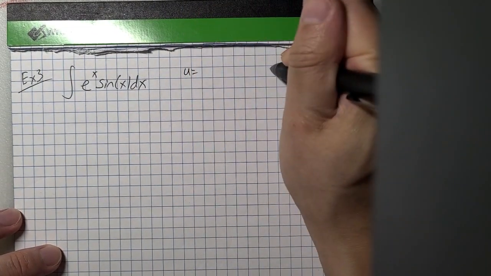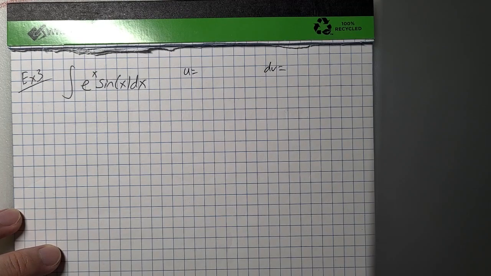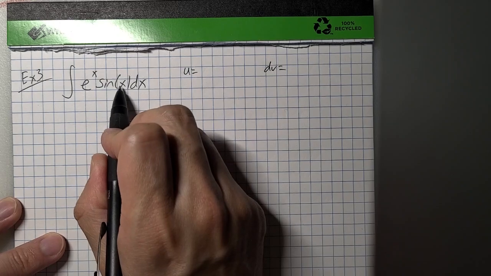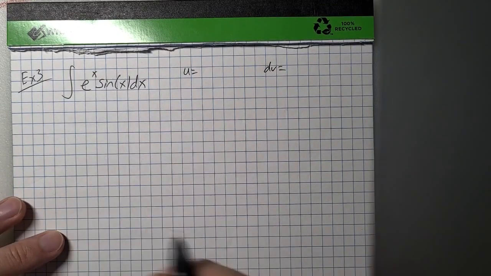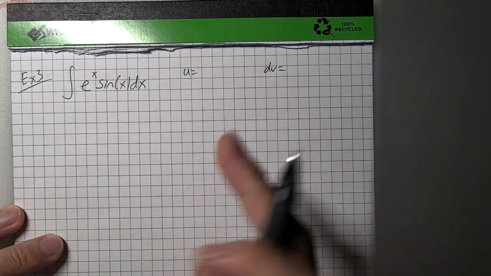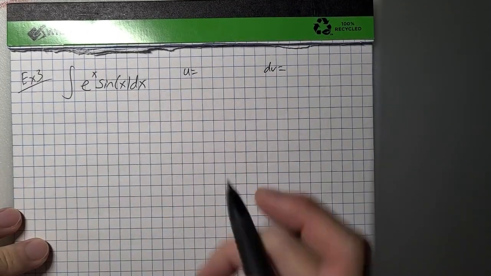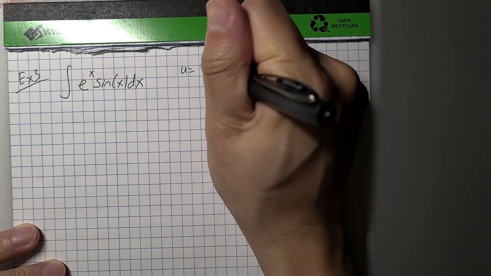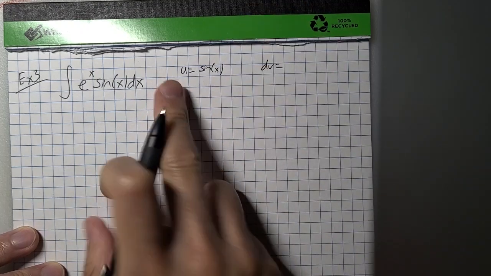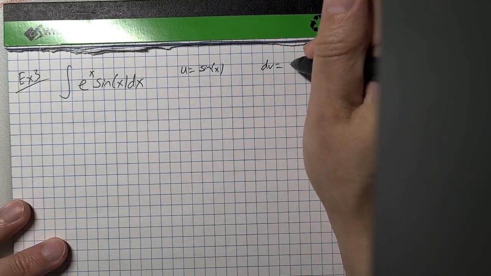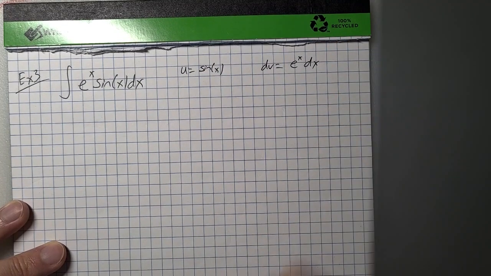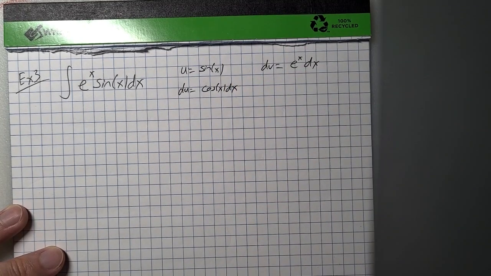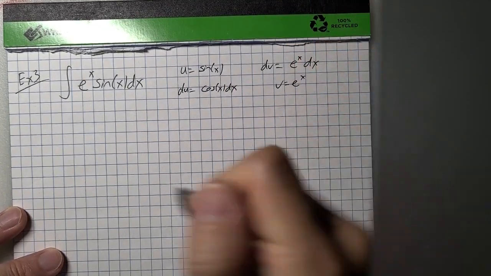So we have to choose a u, we have to choose a dv. Does it matter in this case? It doesn't, but I personally am more comfortable, especially when there's a sine 2x or something on the inside, I like to differentiate the sine or cosine because it's just multiplying instead of dividing. I'm just more comfortable with multiplying. So I choose u to be sine x, but you could choose u to be e to the x, it doesn't matter in this example. dv is e to the x dx. du would be cosine x dx. v would just be e to the x, okay?